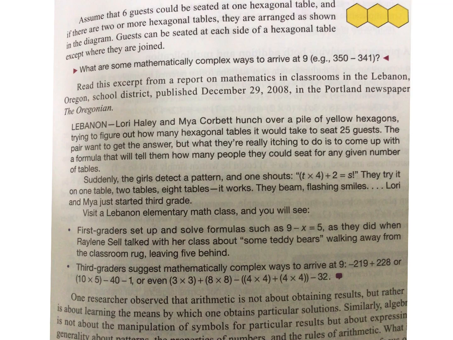Okay, so I actually want you to pause and read this question. What are some mathematically complex ways to arrive at 9? I want you to just pause this or just look in your book and read this little section.